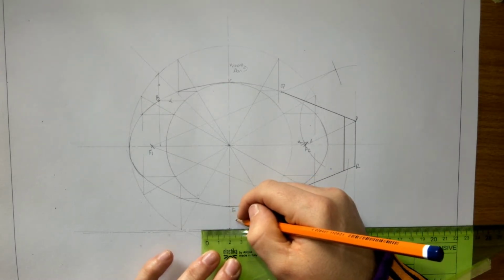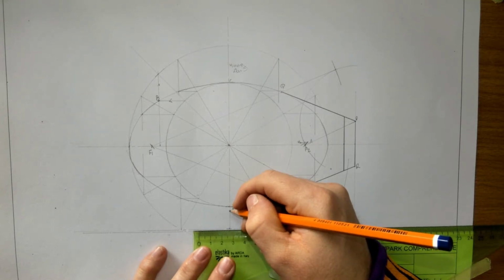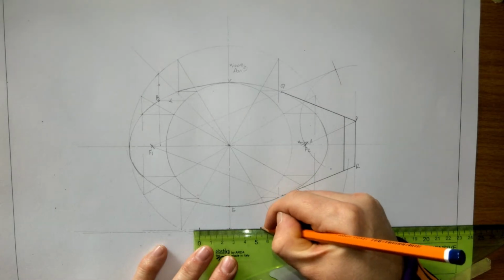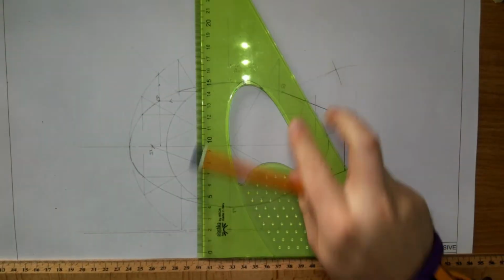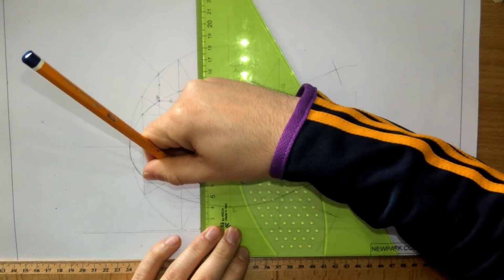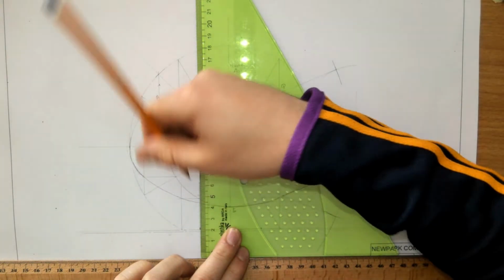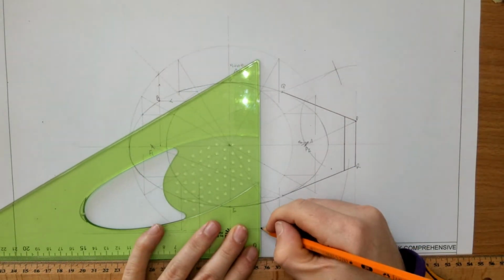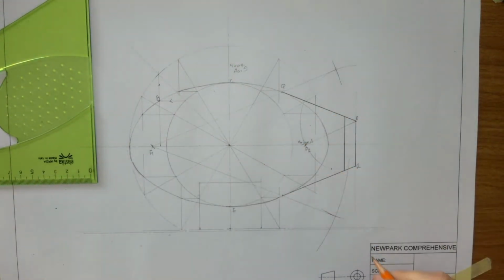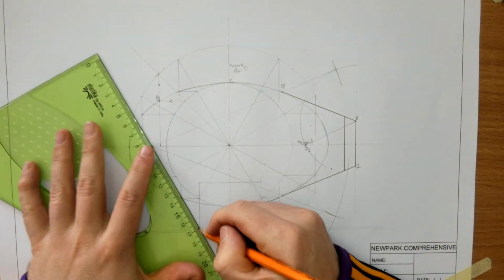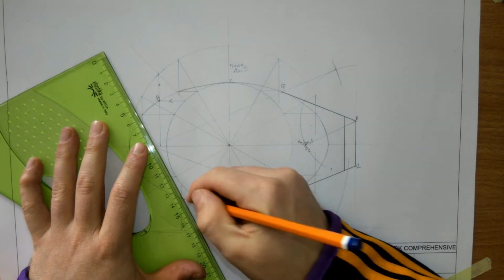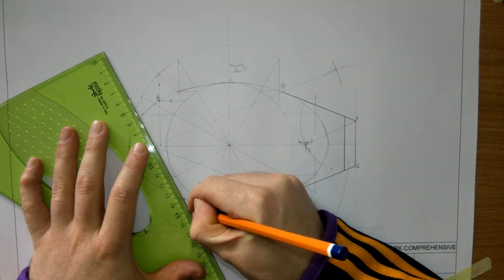So 54 divided by 2 is 27. And then the height we're going up is 42. So we'll draw a line at any acute angle. So I'm going to draw a line here. I'm going to mark 3 equal divisions on it. 3 centimeter, or every 1 centimeter.